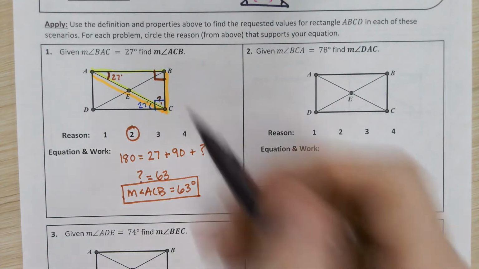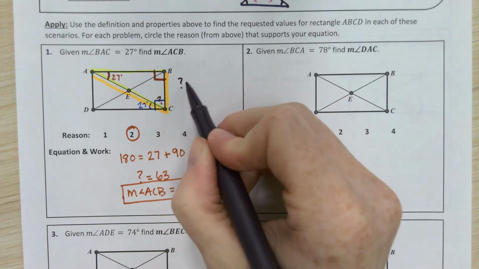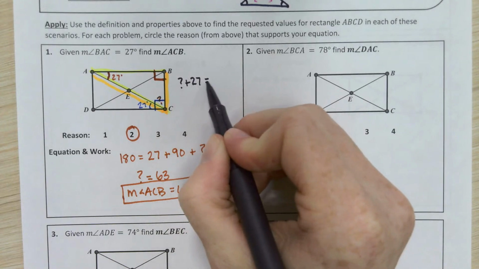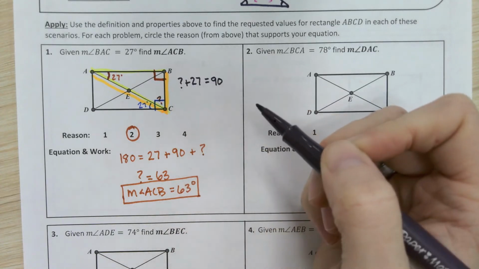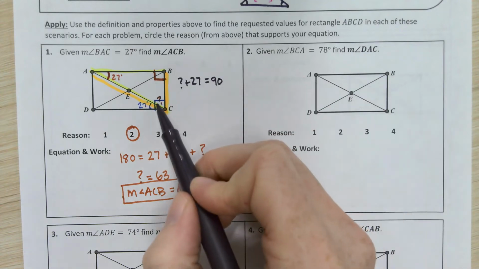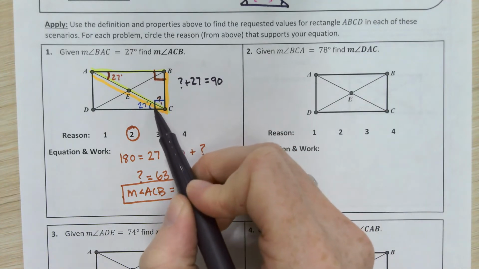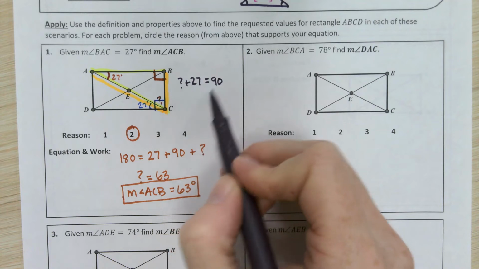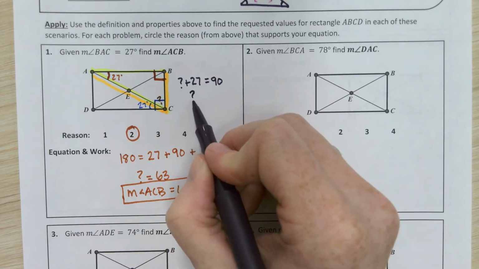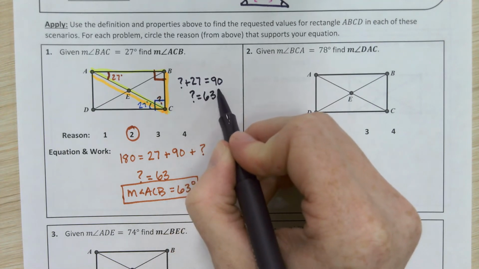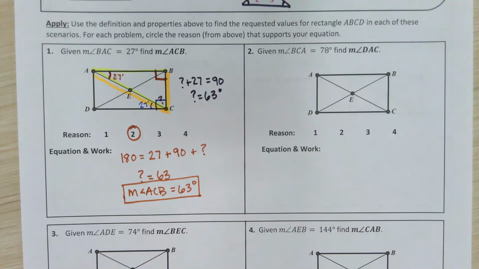So we could also solve for our question mark angle by using a little angle addition property, or postulate, back from standard 2. These two small angles add up to be that whole angle. So then we could subtract that 27 and we would land in the same place with that angle we're looking for being 63 degrees. Often with rectangles, there are multiple ways to think about finding what they've asked you to find.